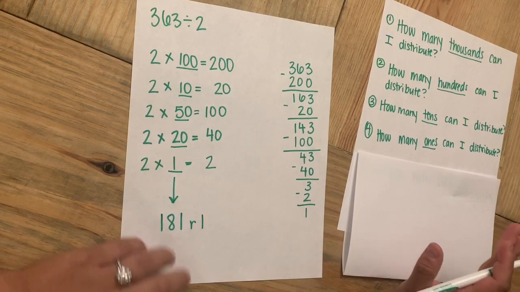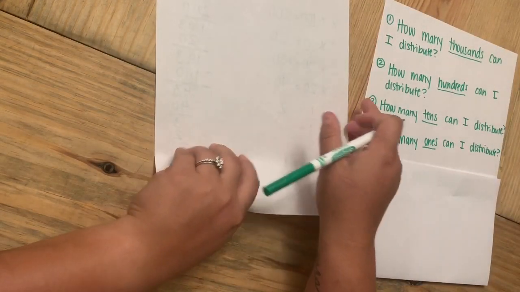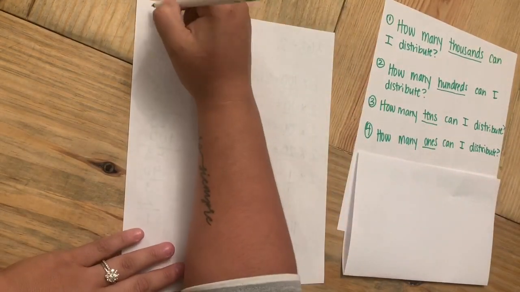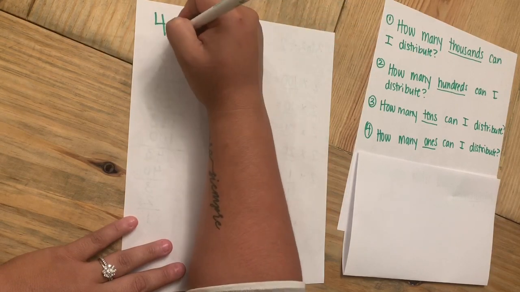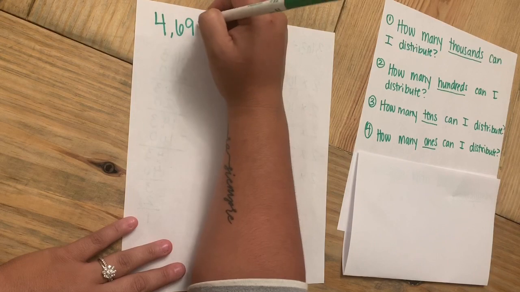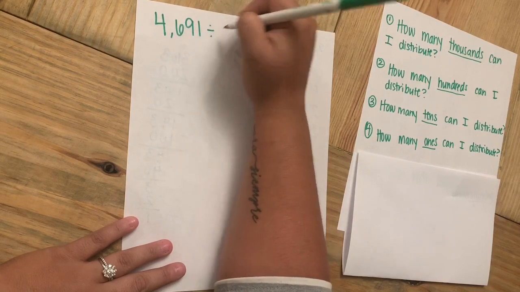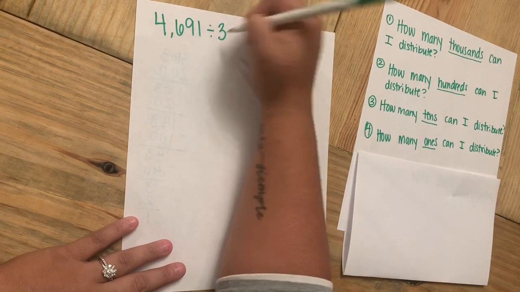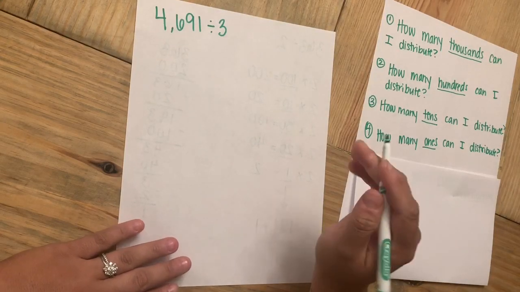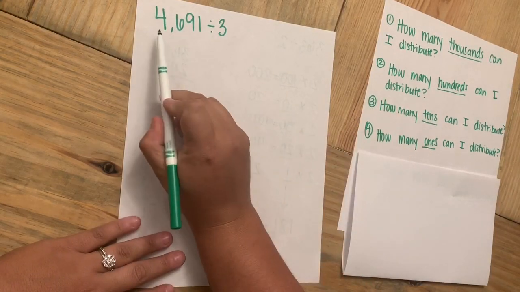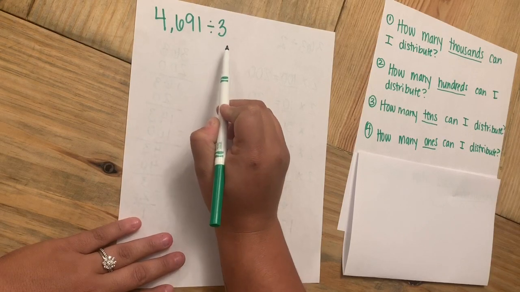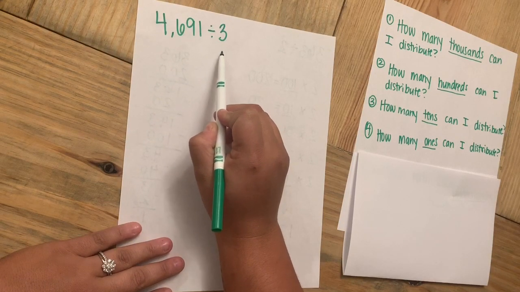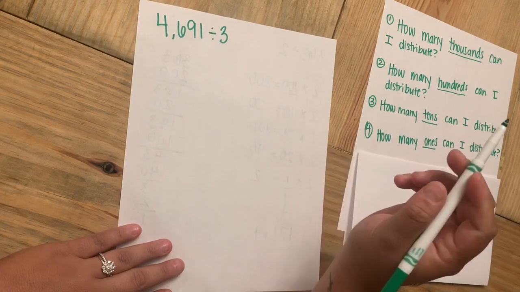We're going to try this again with a different one. We're going to try with thousands. So let's try 4,691 divided by 3 this time. Now, in 5th grade, they're only going to get up to 5 digits divided by 1 digit. So we're never going to have more than 1 digit here in this place.